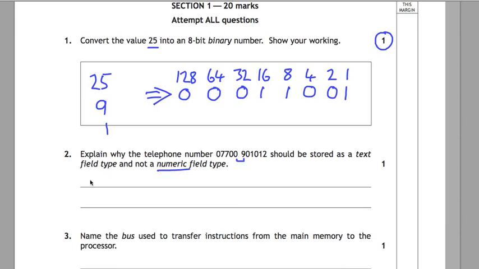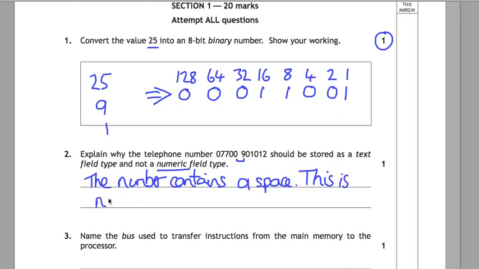So what you want to really be thinking of is: the number contains a space, and then just say this is not a valid number.